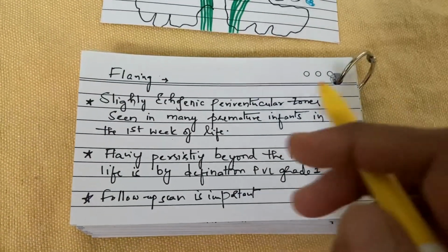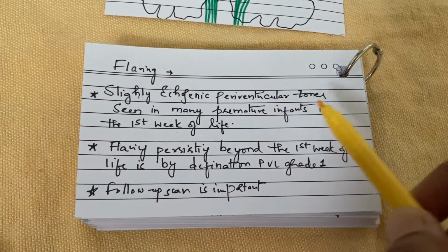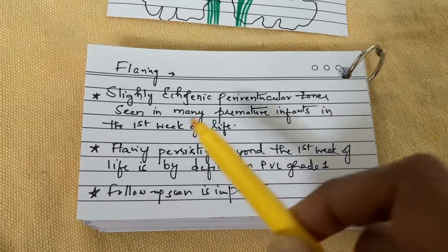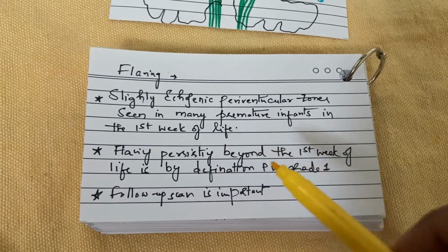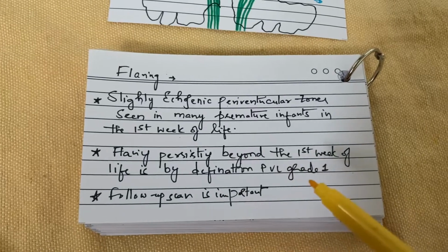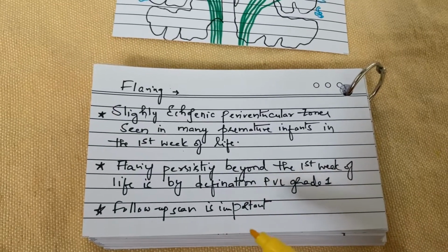As I told, flare is a slightly echogenic periventricular zone seen in many premature infants in the first week of life. Flaring persisting beyond the first week of life is by definition PVL grade 1. So follow-up scan is important in these patients.